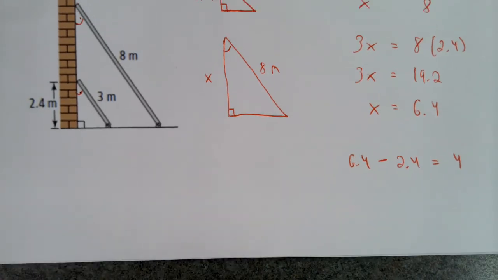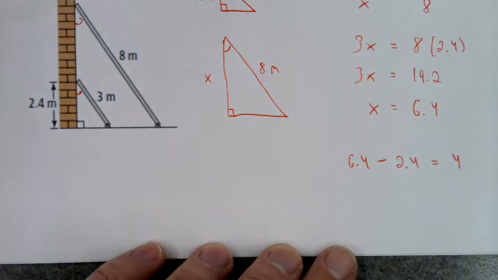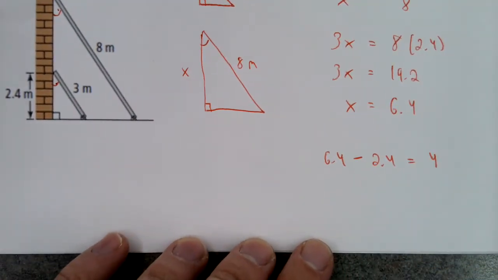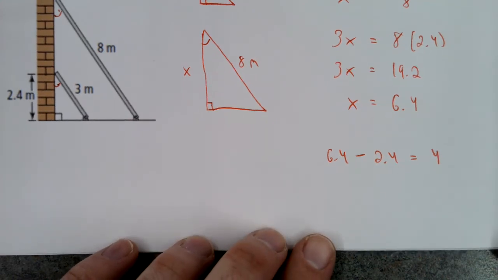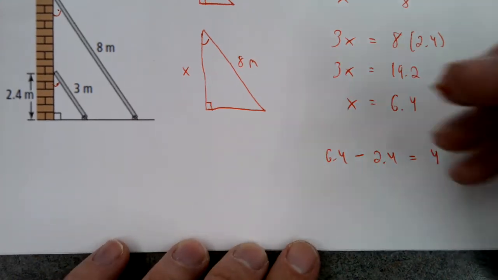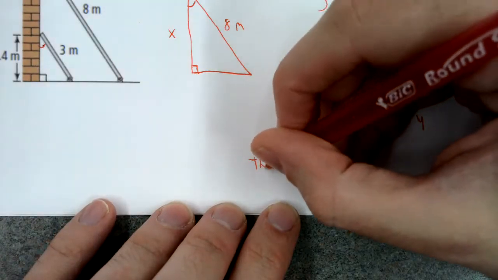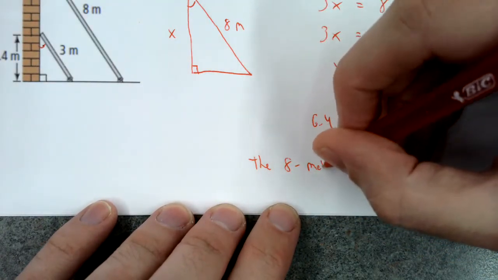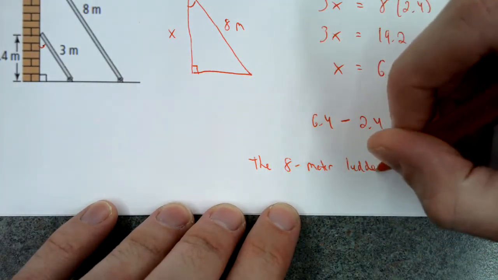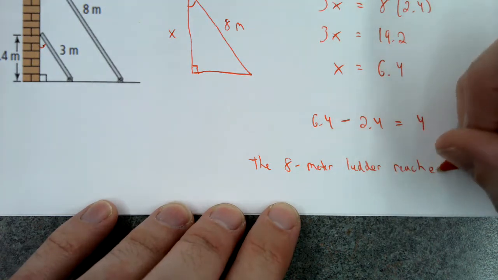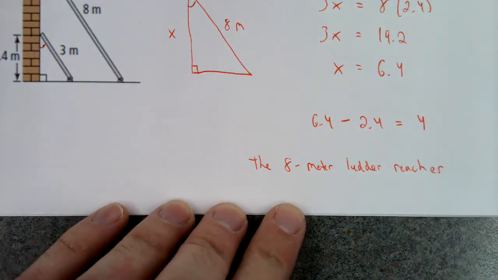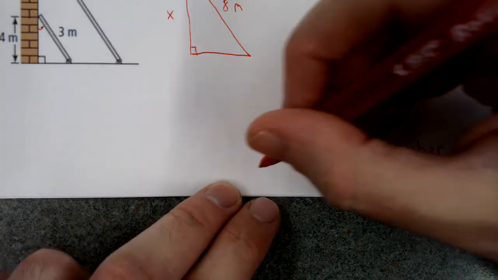So in a sentence, the 8-meter ladder reaches 4 meters higher up the wall.